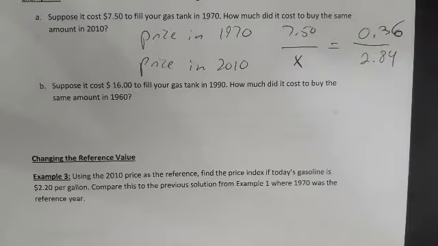Suppose it cost $16 to fill up your tank in 1990. How much did it cost to buy the same amount in 1960? So I want you to try this one. I want you to go back, look at that table. Figure out what's important in that table.